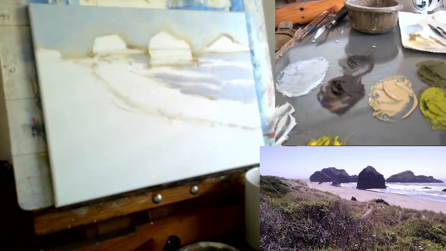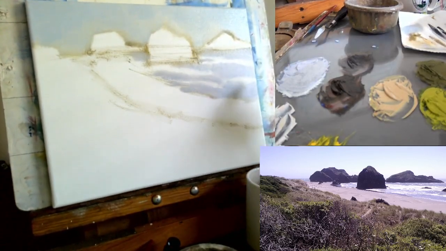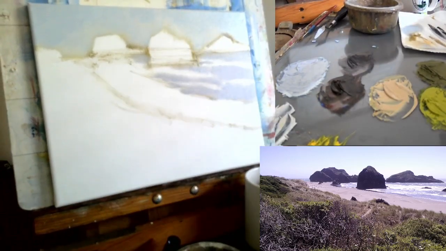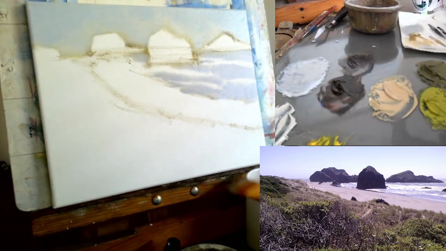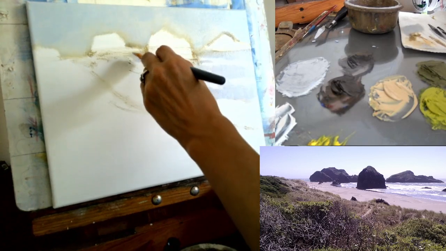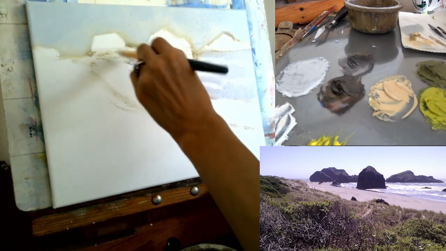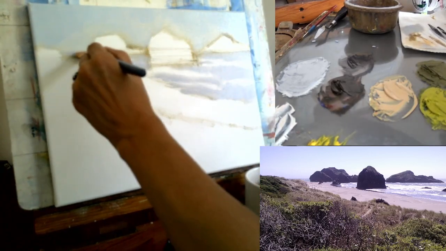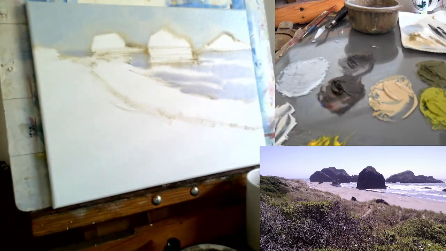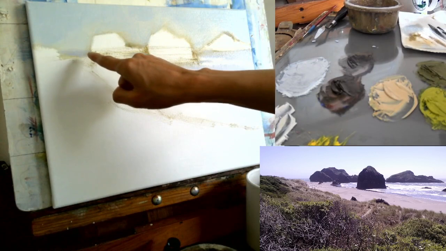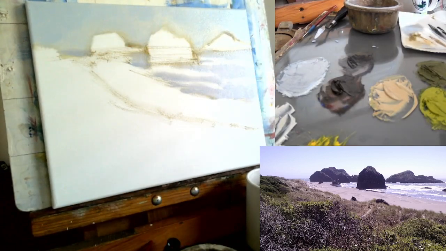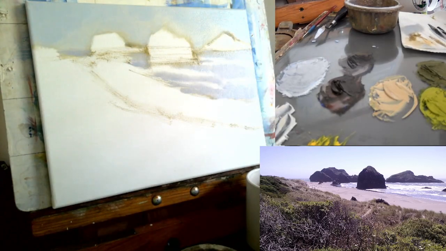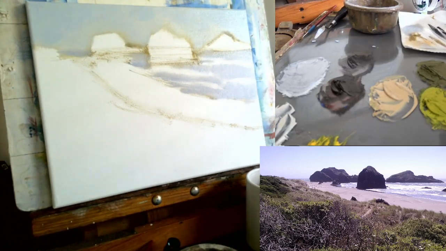I'm leaving a little space for the white areas, but I will actually use white paint in those areas too, and not just leave it as the white of the canvas. Okay, and there's a tiny bit of the water here. You can just barely see it, but notice that your water is slightly darker than the very lightest part of the sky. Oh, I see it right there. But just very subtle, not a lot.